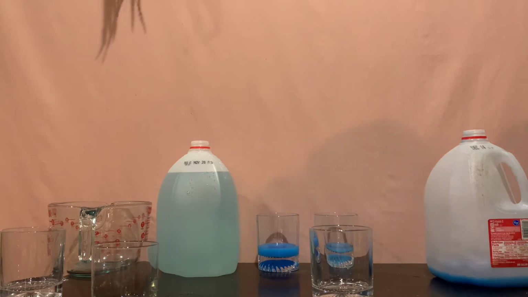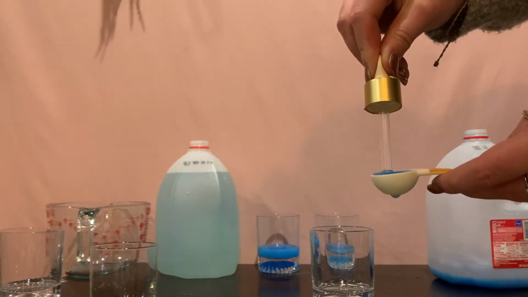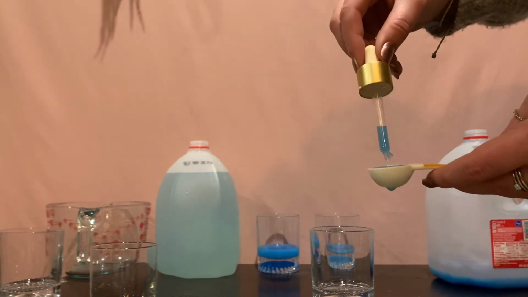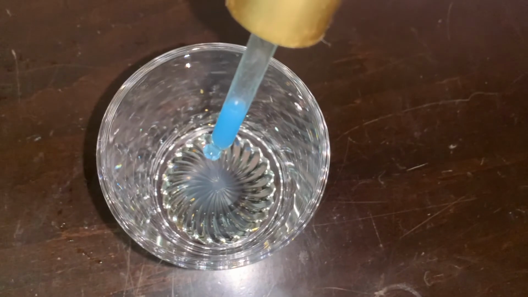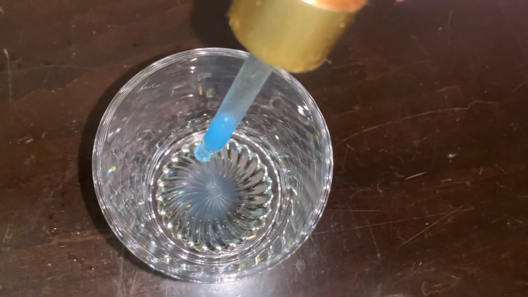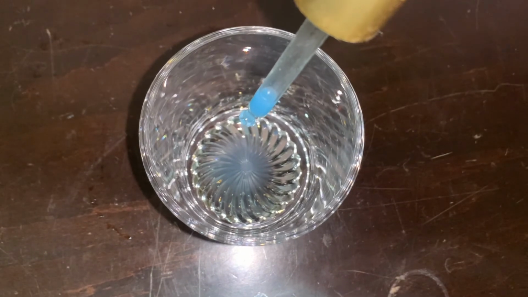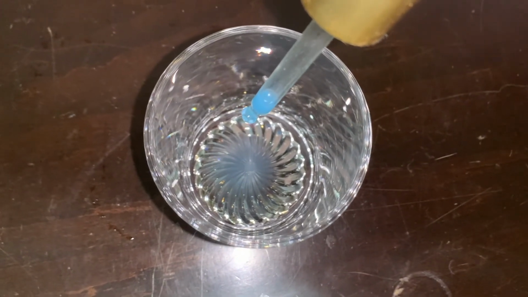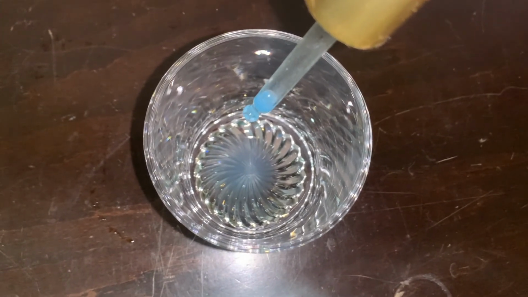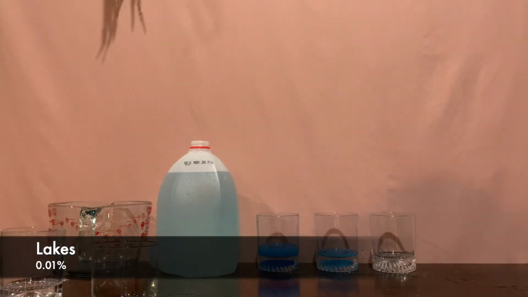To demonstrate the amount of water that is found in lakes, we are going to use a dropper, and we are going to put 8 drops of this water into a glass. And as you can see, as we're dropping, it is not very much water, especially compared to the ocean, ice caps, and groundwater.